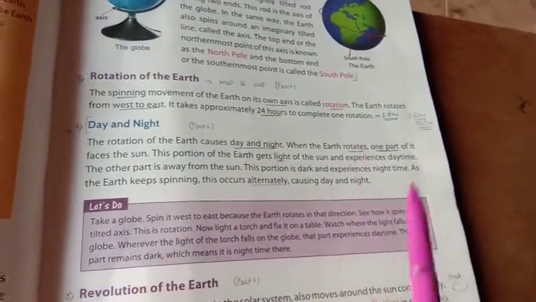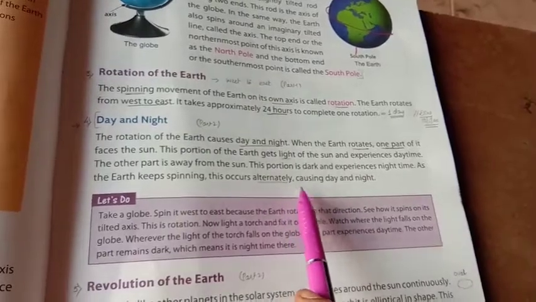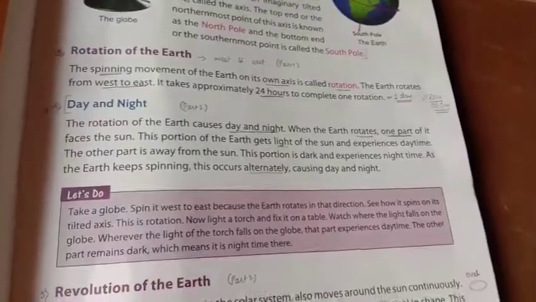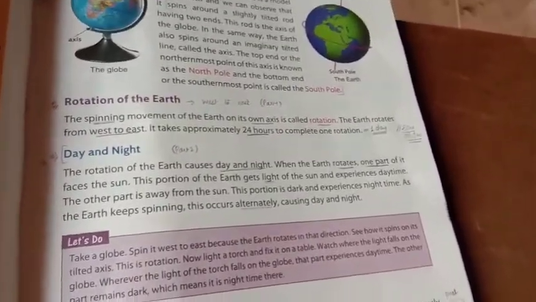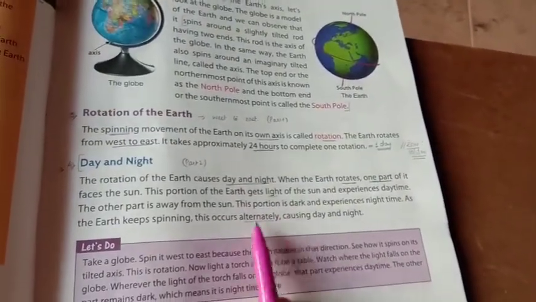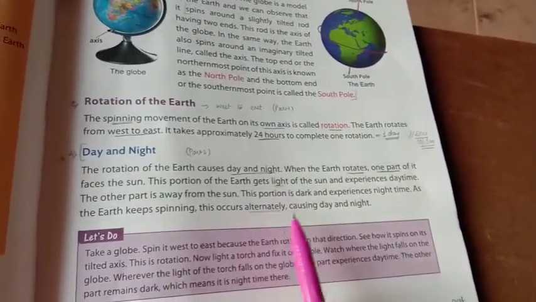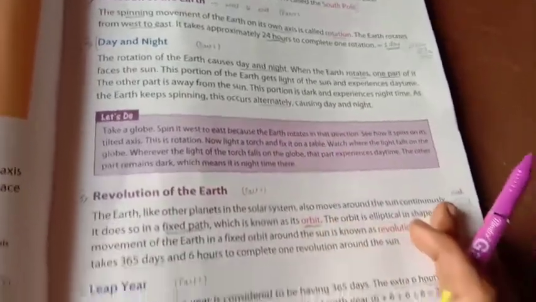So day and night is continuously occurring. It doesn't stop at any point of time. Does the occurrence of day and night stop at any point of time? No, it's not actually possible, because all the planets, including our Earth, continuously spin on their axis, and they also continuously go around the sun.